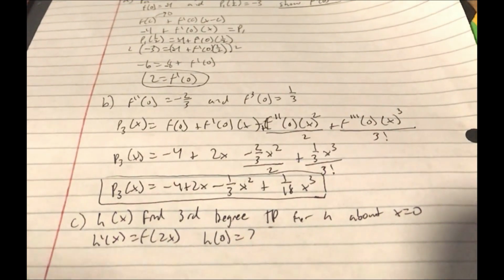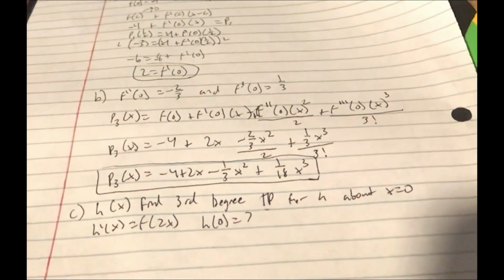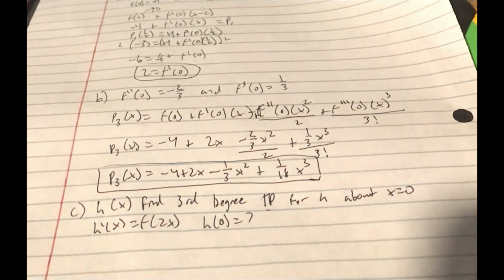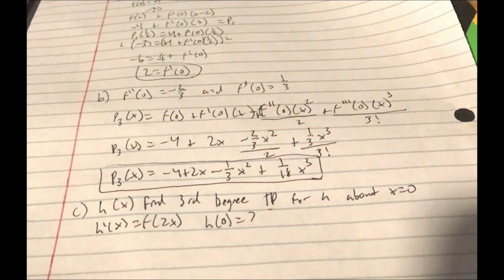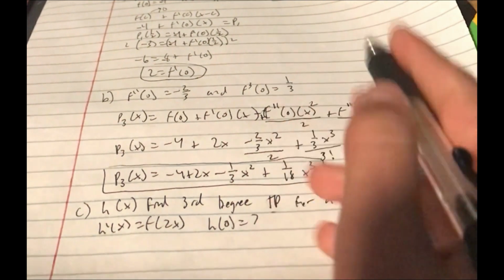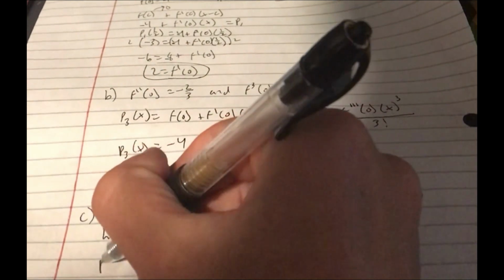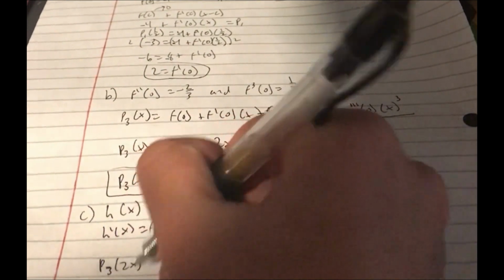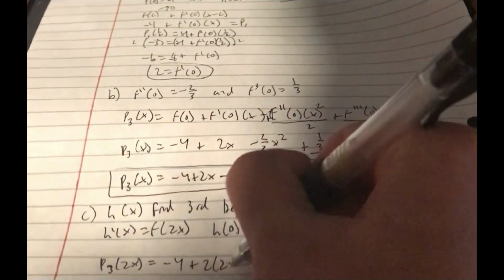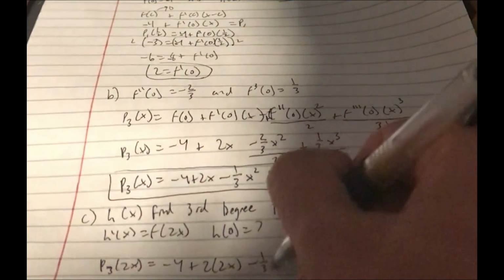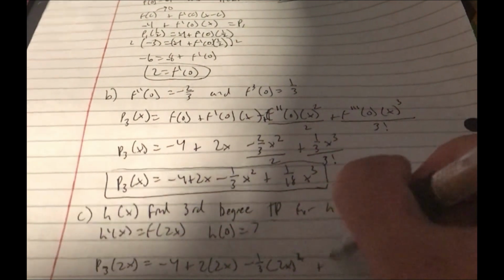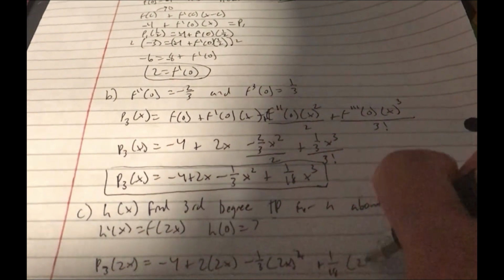So the third degree Taylor polynomial of x we just found, it's right here. So the third degree Taylor polynomial for f of 2x is that, but you're just plugging 2x in for x. So p sub 3 of 2x is equal to -4 plus 2 times 2x minus 1/3 times 2x squared plus 1 over 18 times 2x cubed.